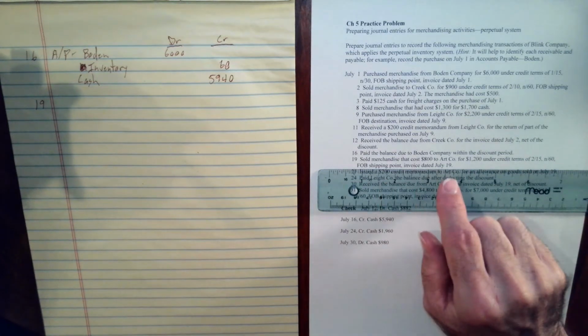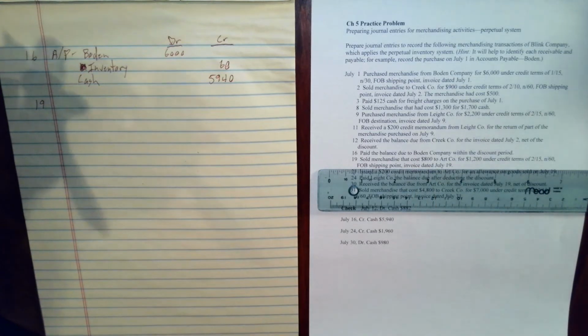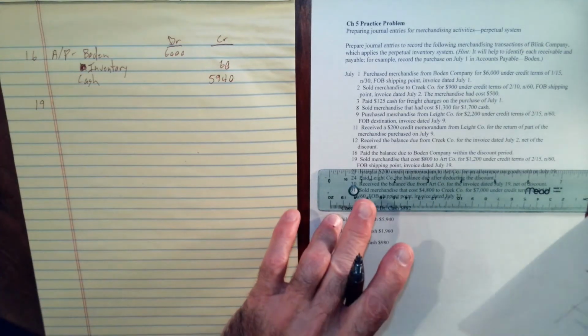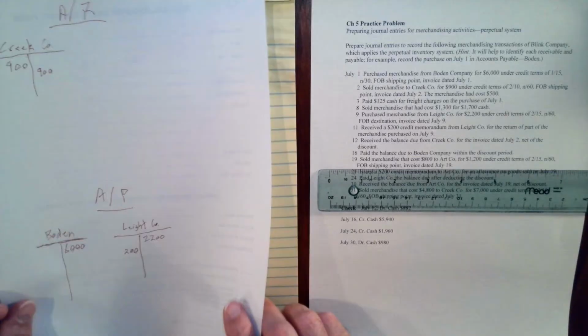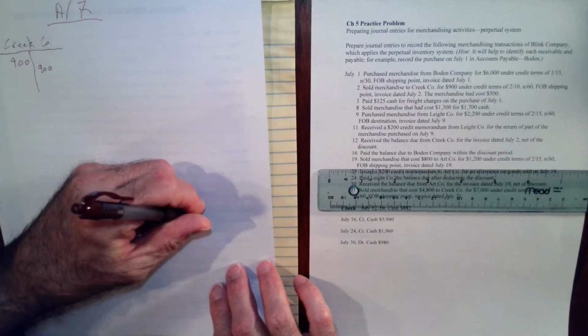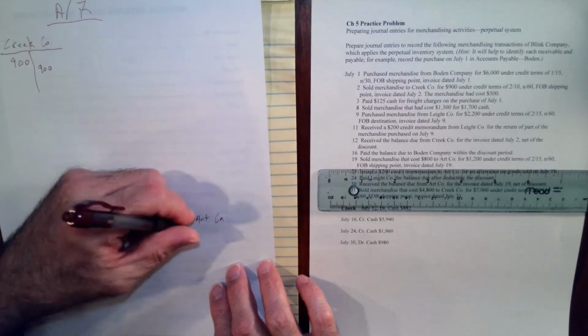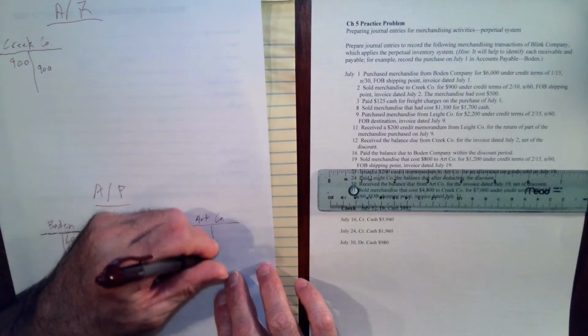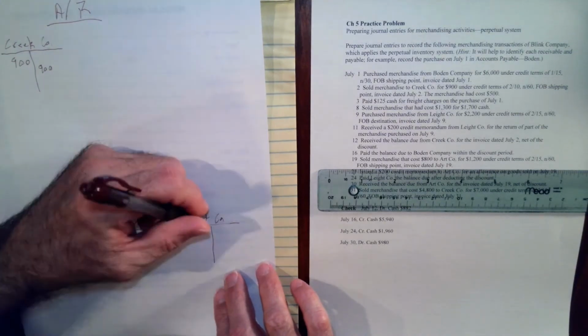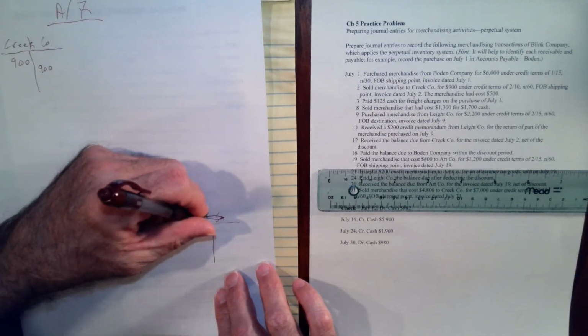Invoice dated July 19. Okay, let's start by setting up an accounts payable for Art Company. Oops, that's not right. We sold it to them.